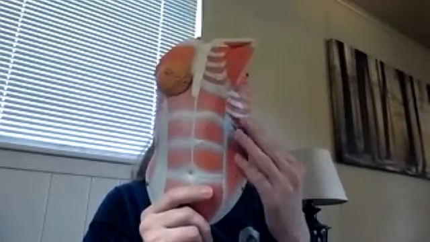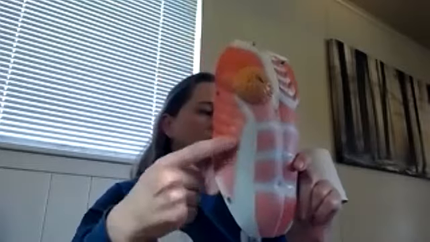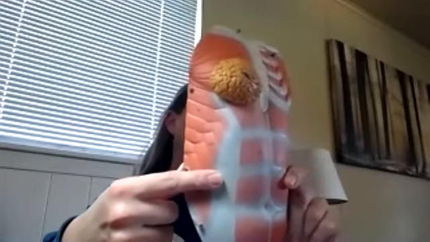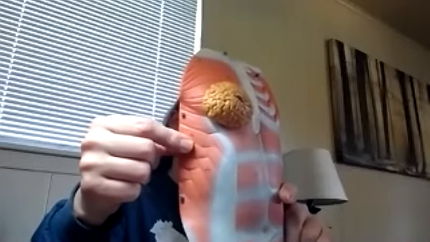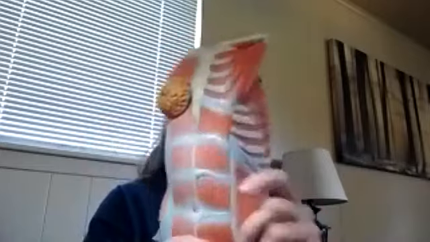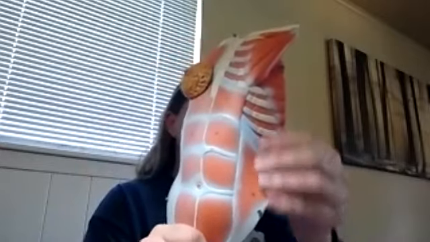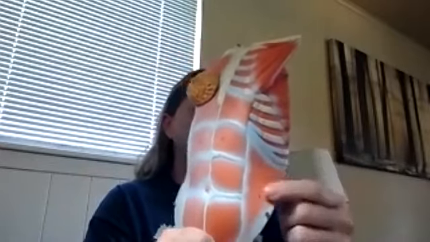So on this side, we can see our superficial muscles. On this side, we'll see our deeper muscles. So identify this muscle right here. External obliques. Identify this muscle right here. Serratus anterior. On this side, remember this is deeper, so you can see the ribs here.